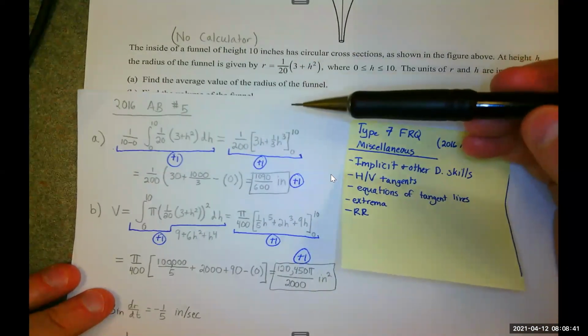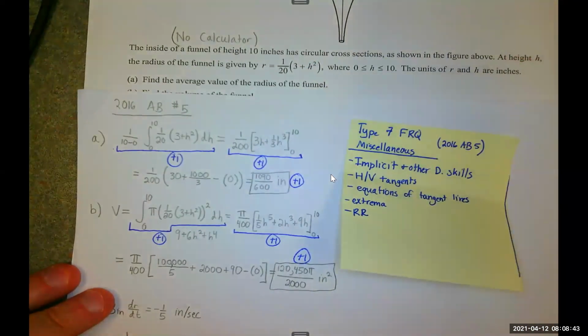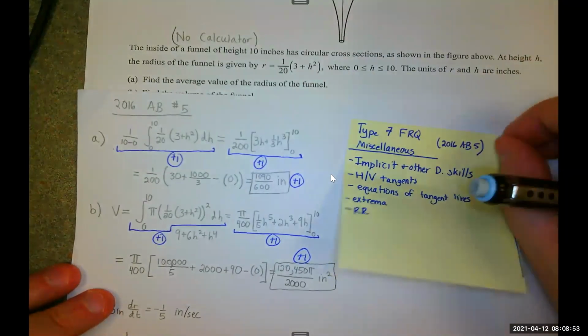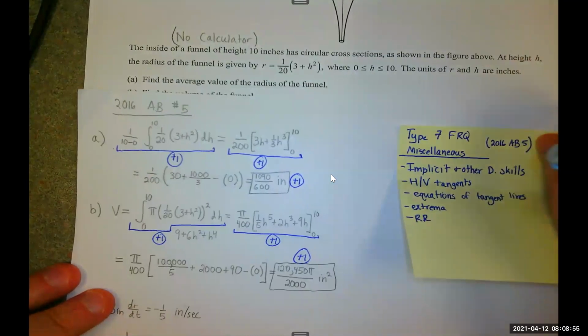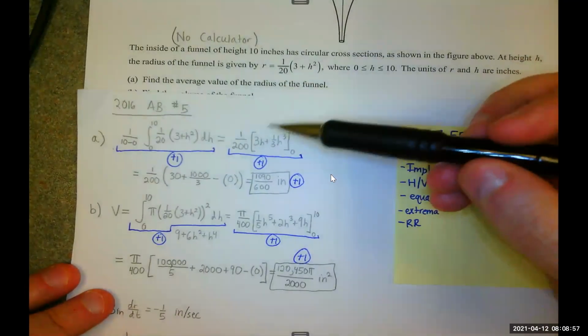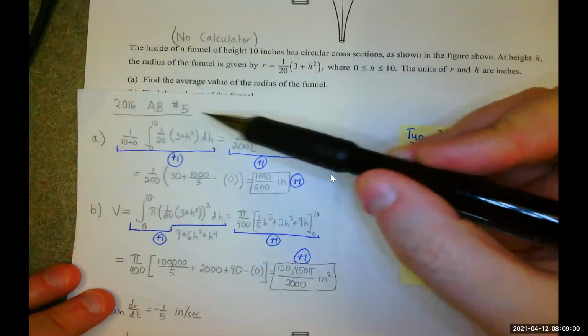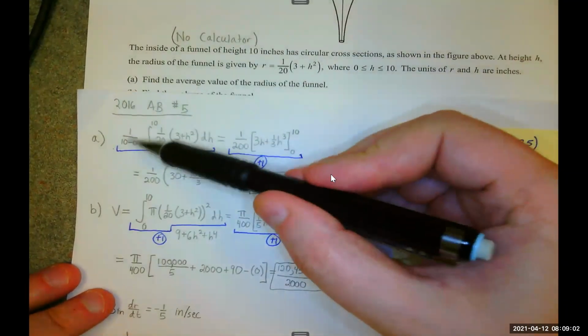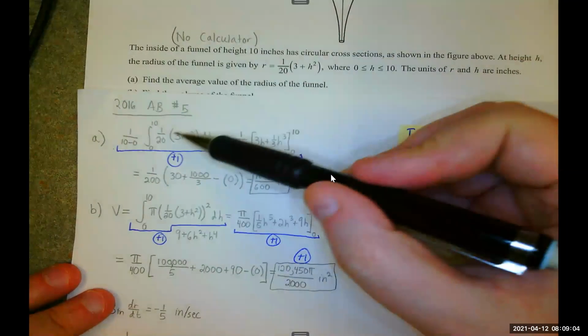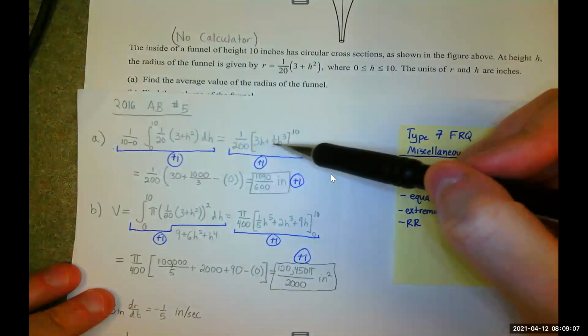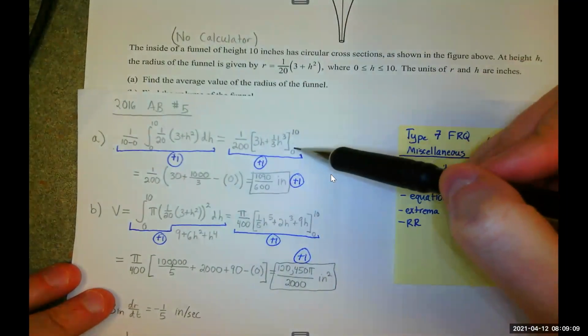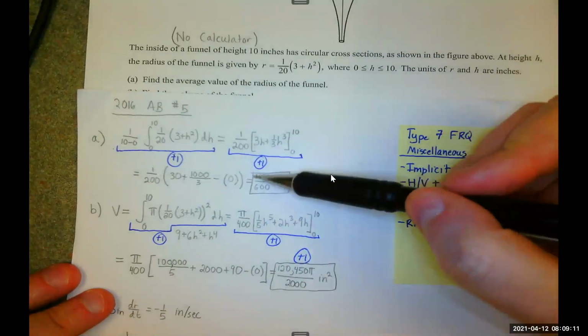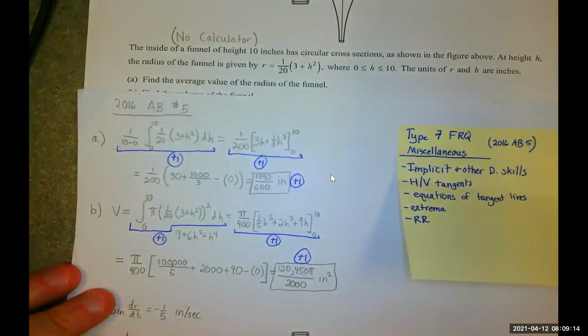If you're really sweating out these simplifications, don't sweat out the simplifications. Leave it unsimplified and hope that you're going to get full credit. It's better to do that than to spend a lot of time simplifying and get caught. So anyway, power functions, I decided to do 1/20th times 1/10 for 1/200th. Antiderivative of 3 and h squared power functions. Evaluate at 10. When I evaluate at 0, I get 0. And then my units of inches are on here.